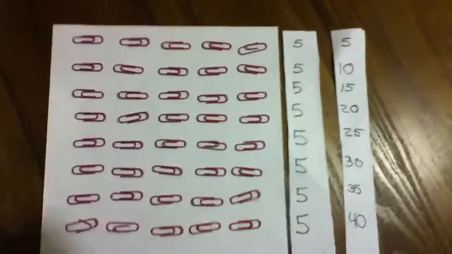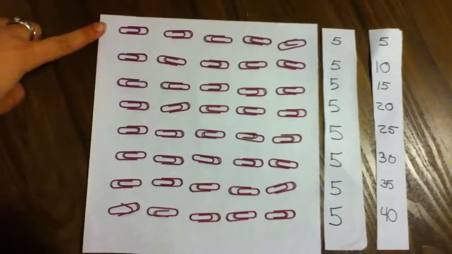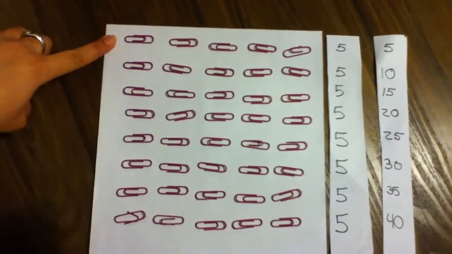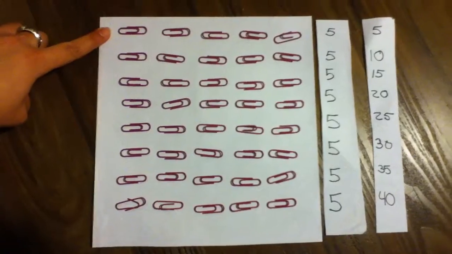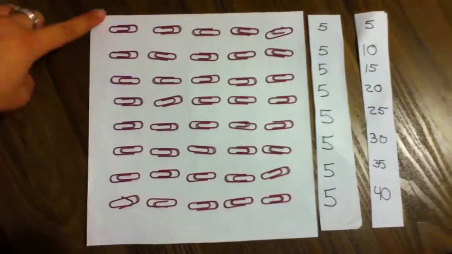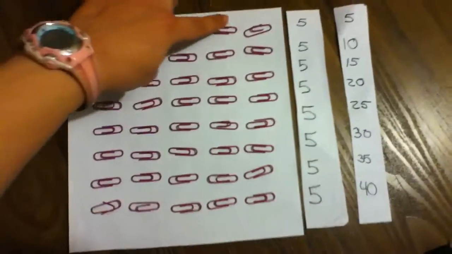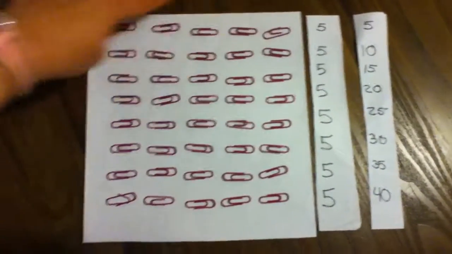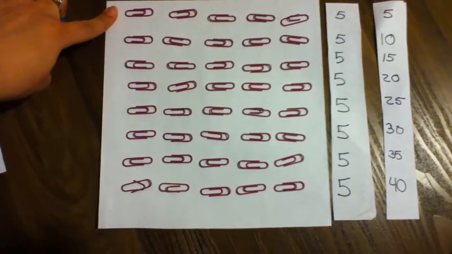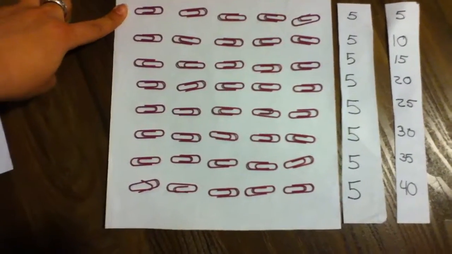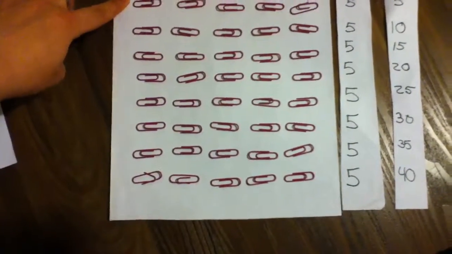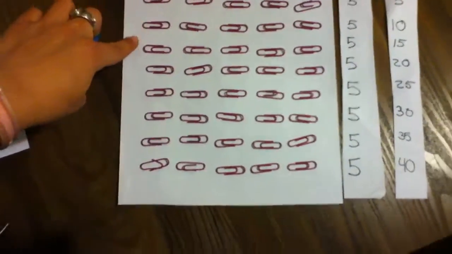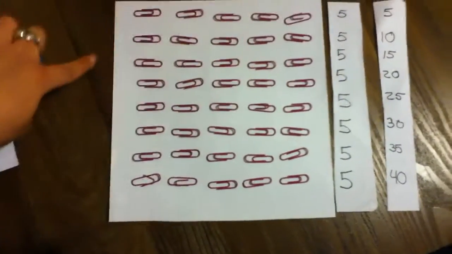Starting at the left side, we're going to work our way down. And since we're not counting each individual object, we don't need to move our finger over every object. Instead, since we're counting by rows, we will just move our finger down the side of the paper to point out each row of 5 that we're counting.